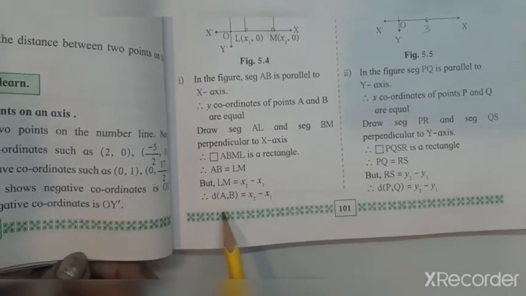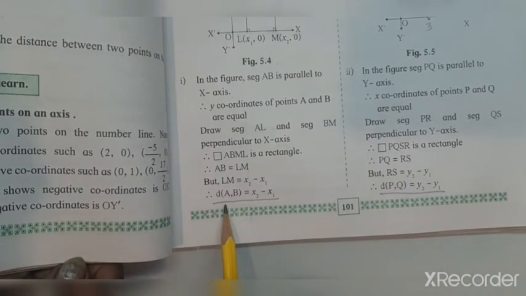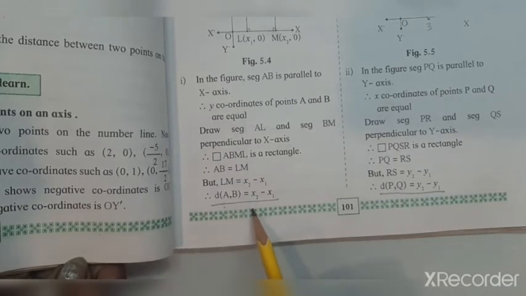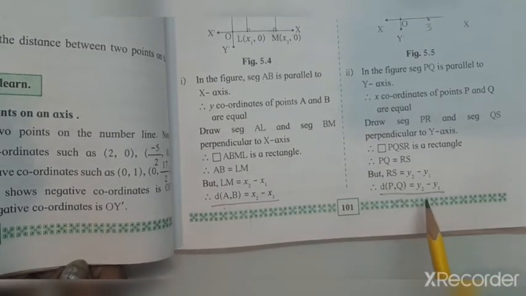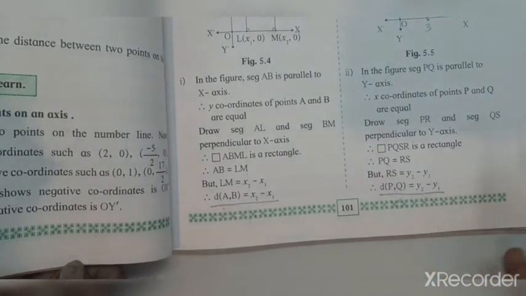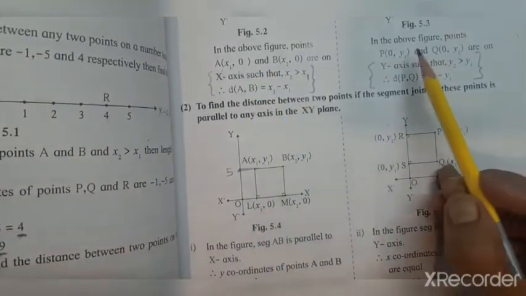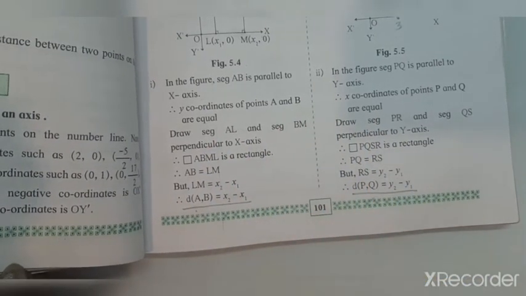So therefore, they have given you on page number 101 the formulas for distances which are parallel to the axis. This distance AB is parallel to the x-axis, therefore the formula is x2 minus x1. And here, the distance PQ, this segment is parallel to the y-axis, therefore the formula is y2 minus y1. So we have studied two things: when the points lie on the axis, and when the segment is parallel to any one of the axes.